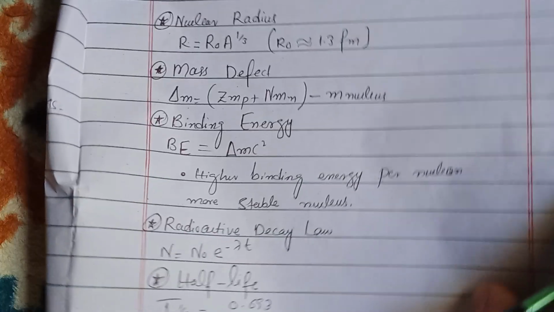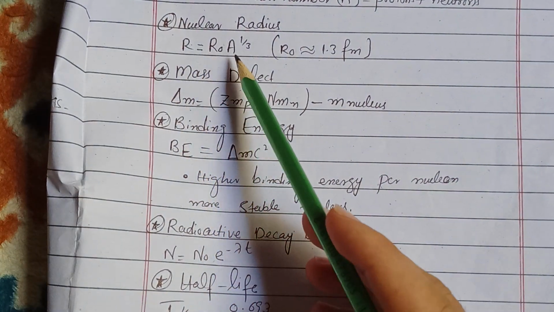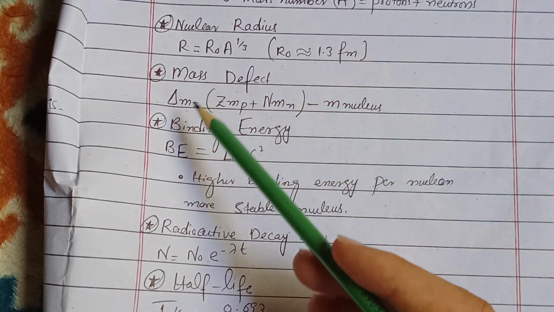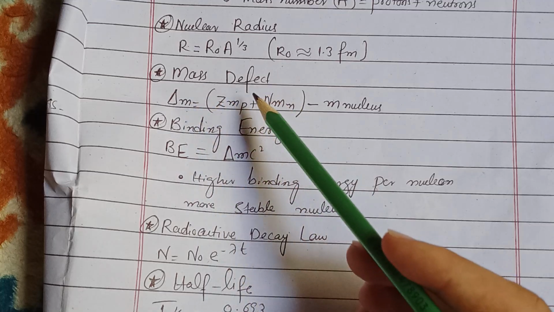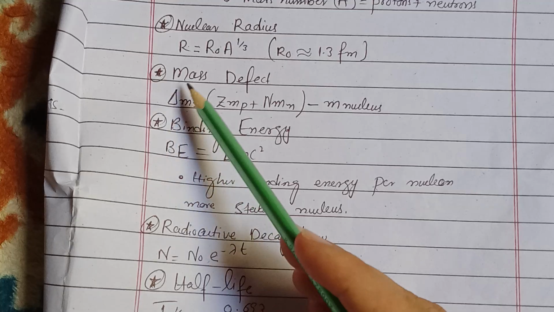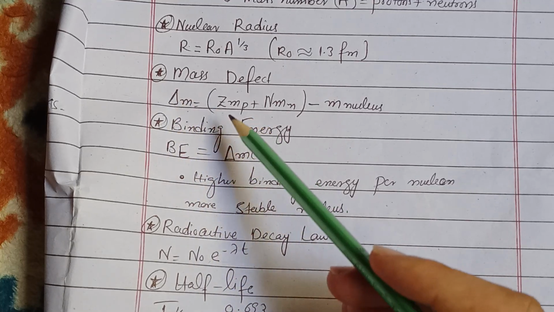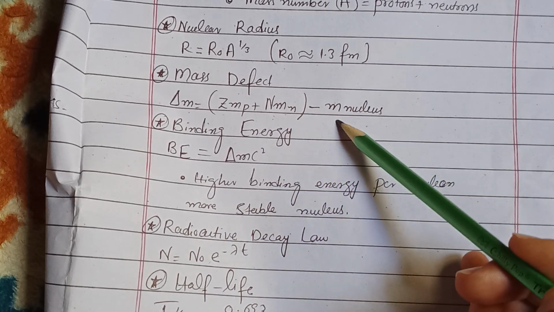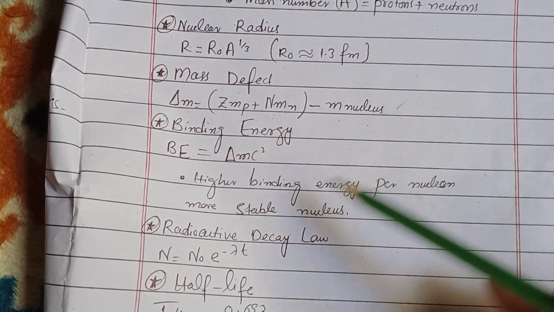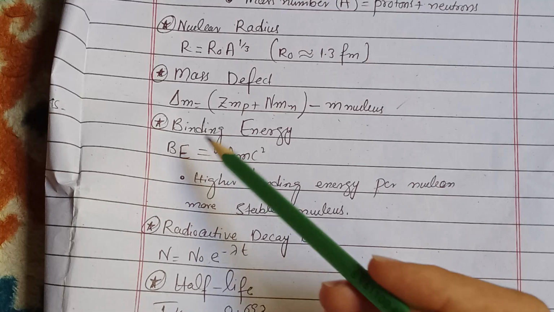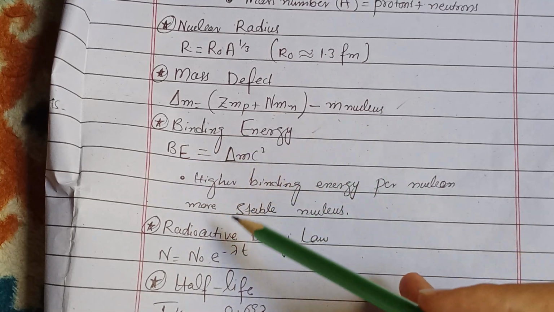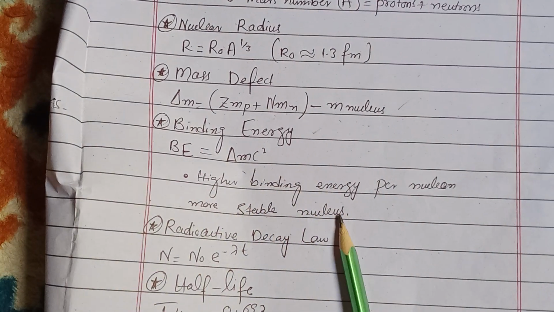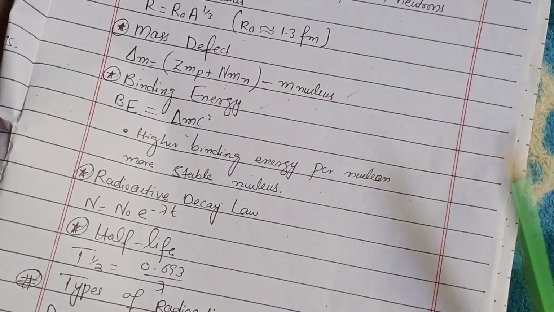The nuclear radius formula is R = R0 A^(1/3), where R0 is a constant and its value is 1.3 femtometer. Next is mass defect. Mass defect is represented by Δm and it is equal to Zmp + (A−Z)mn − m nucleus. This is the formula for calculating mass defect. Next, binding energy is equal to mass defect times c². Higher binding energy per nucleon means a more stable nucleus. This is an important point.